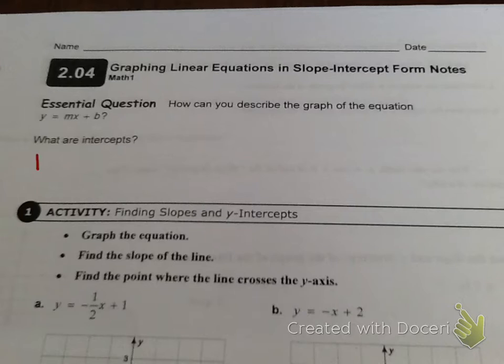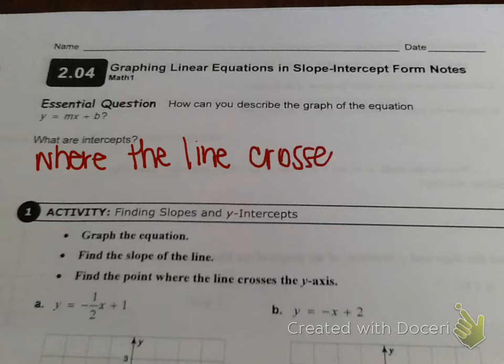Intercepts are just wherever the line that you're drawing crosses the x and y axis.